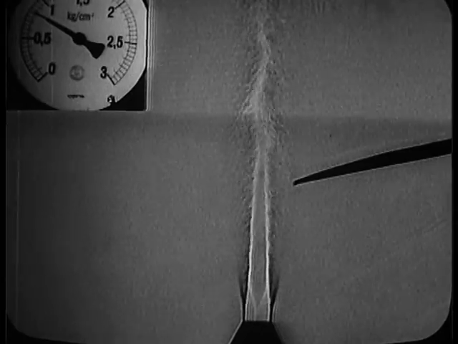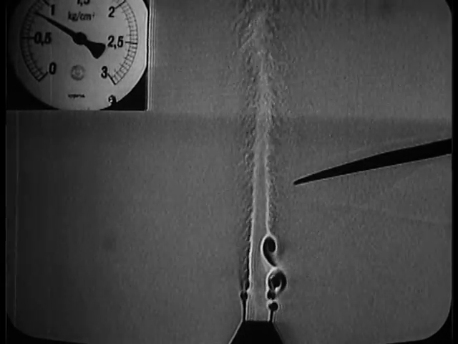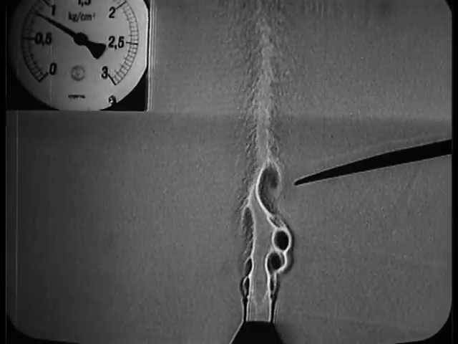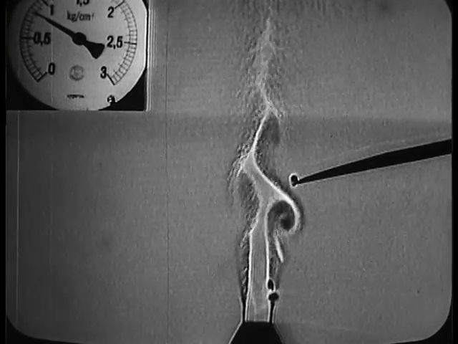With the aid of a pulse reflector, we can observe in succession the interaction process with the pulses going up and going down.